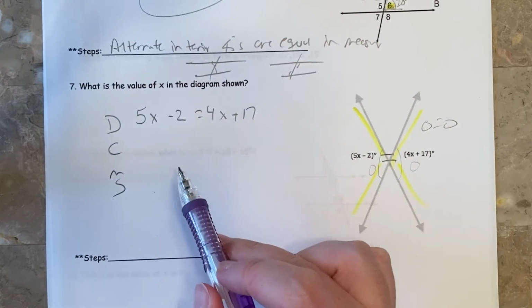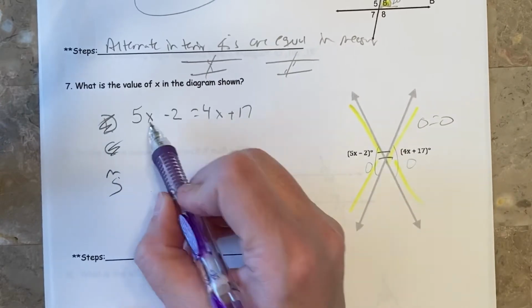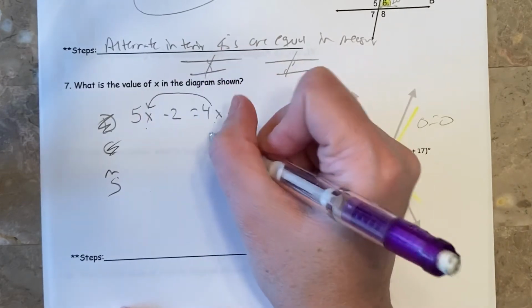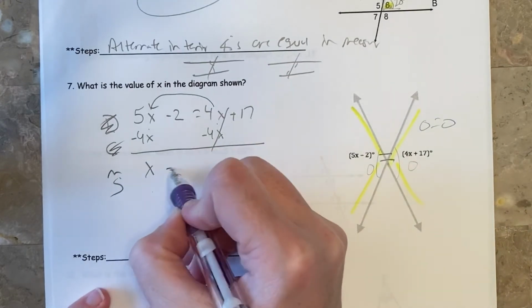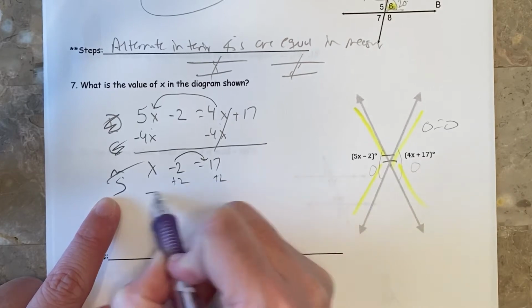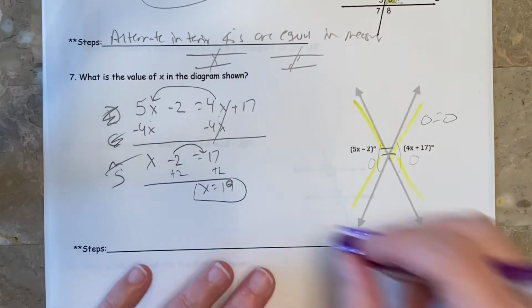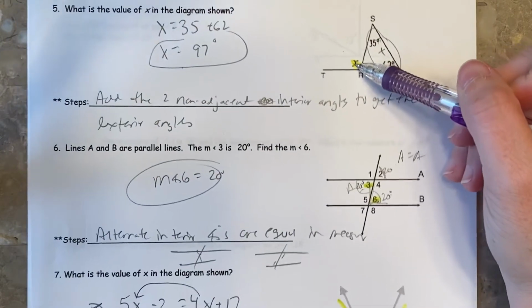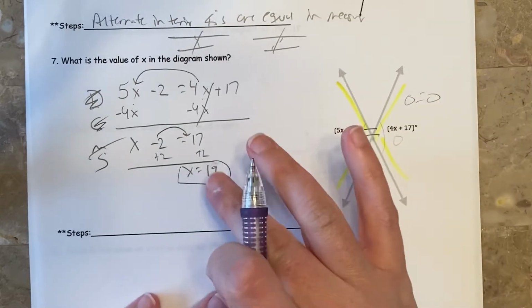All right, there's no distribution. There's no parentheses. I cannot combine those two. I cannot combine those two. So I want to move. Which one do I move, 5x or 4x? Okay, so we move 4x because it is smaller. So do the opposite operation by subtracting 4x on both sides. And you get x minus 2 equals 17. Now solve. Bring this over here. Add 2 to both sides. And x equals 19. Now, you don't want to put a degree sign on here because you're not solving for an actual angle. Here, x is just part of the angles. Remember, there's no degree sign.